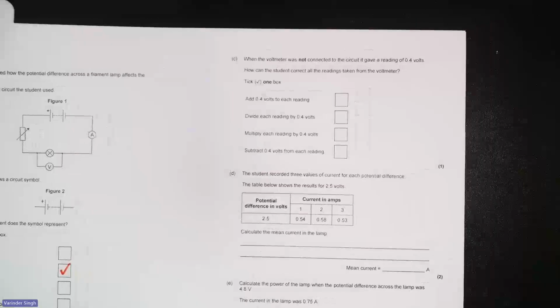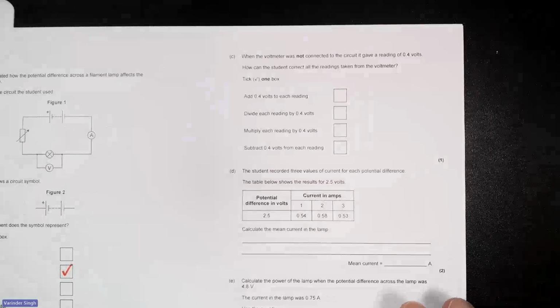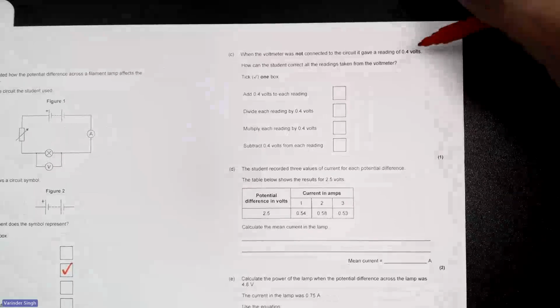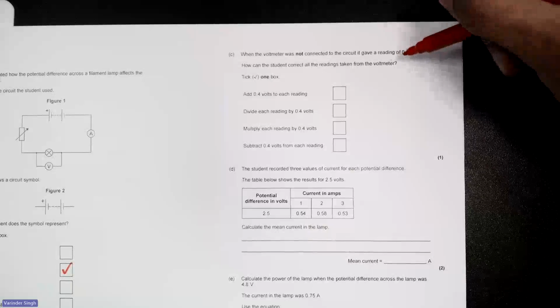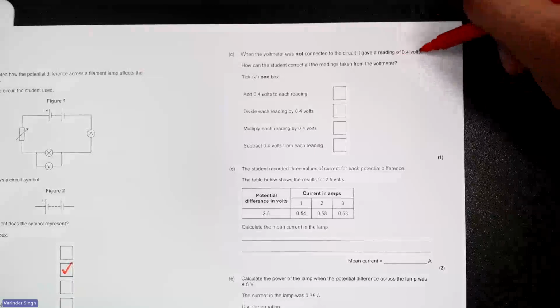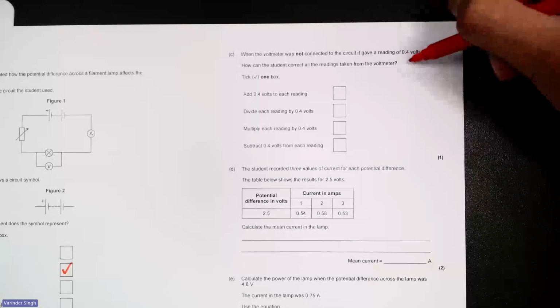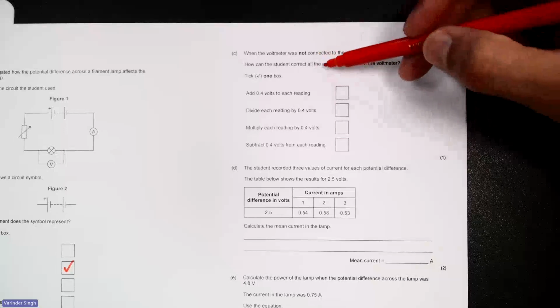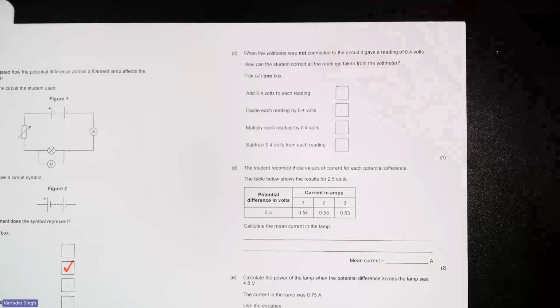Moving on to question C. When the voltmeter was not connected to the circuit, it gave a reading of 0.4 volts. So this voltmeter, even when not connected to a circuit, has a reading on it already of 0.4 volts. How can the student correct all the readings taken from the voltmeter?